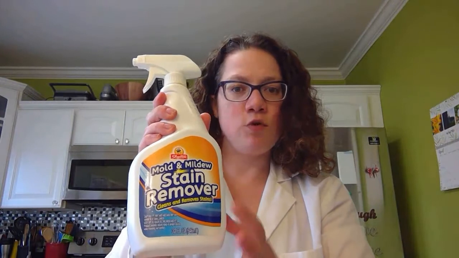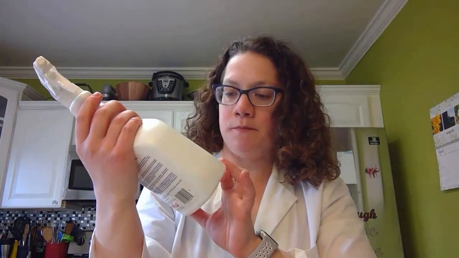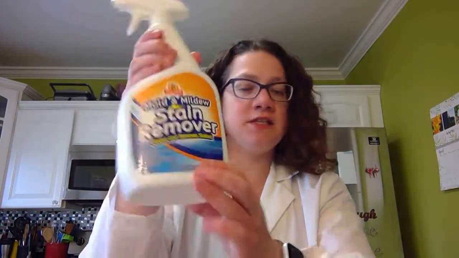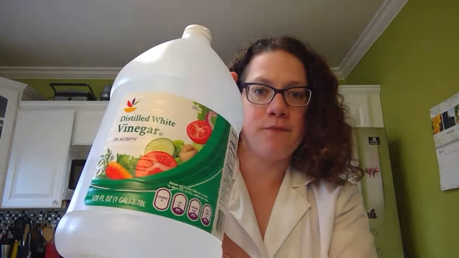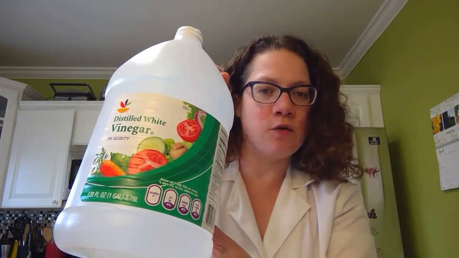Next up, this is a bleach, mold and stain remover, but it doesn't say it on the front, but this is a bleach spray. So do you think that bleach is an acid or a base? And last but not least, vinegar. Do you think that vinegar is an acid or a base?